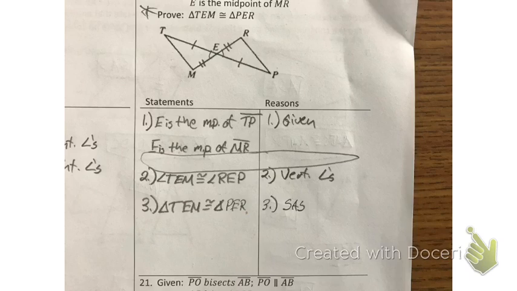But we need to prove that those two things are congruent. Well, my first step is saying that E is the midpoint of TP and E is the midpoint of MR. The step I skipped, see how I drew these little lines on here? Did I ever say why I can do that down here? I never did. We should have a step 2 here. This should be 3. This should be 4.